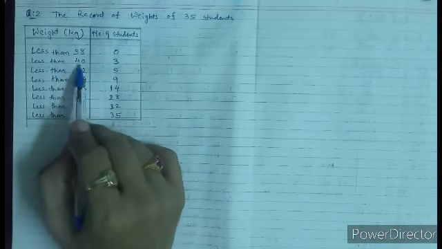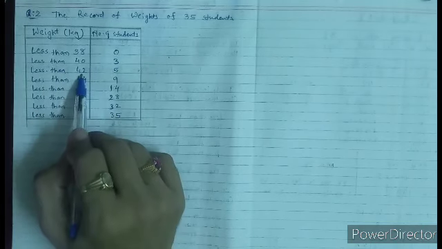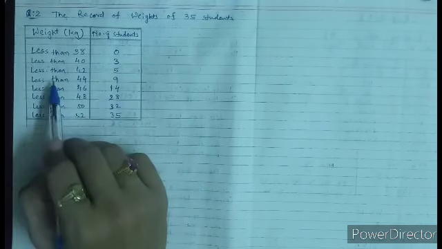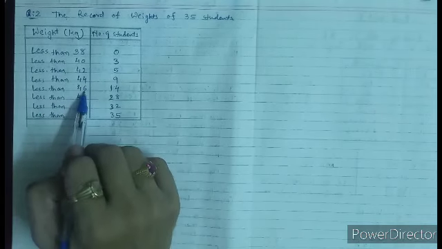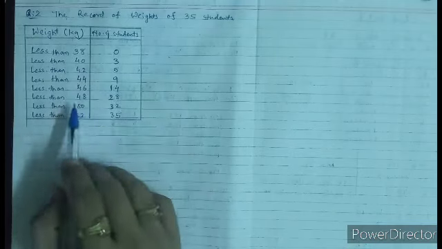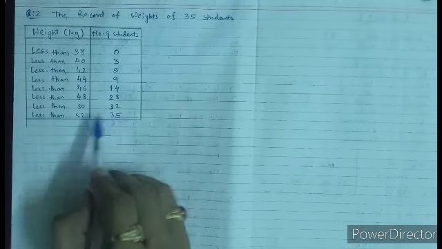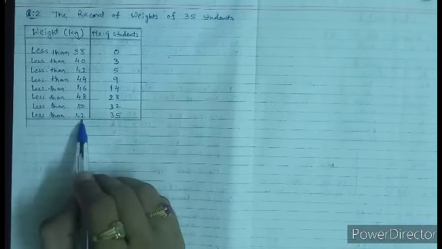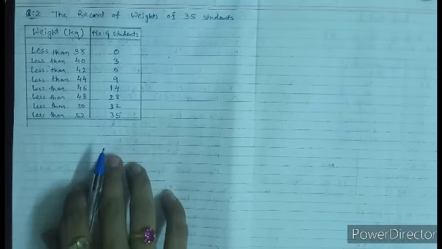Weight less than 40 kilogram, number of students 3. Weight less than 42 kilogram, 5 students. Weight less than 44 kilogram, 9 students. Less than 46 kilogram, 14 students. Less than 48 kilogram, 28 students. Less than 50 kilogram, 32 students, and less than 52 kilogram, there are 35 students. So this is the given data which is already given in the form of less than type of cumulative frequency distribution. We have to draw the OGIVE.